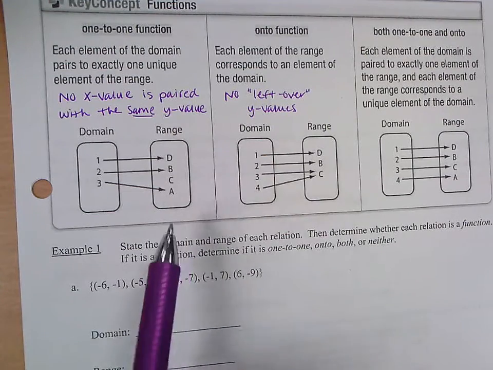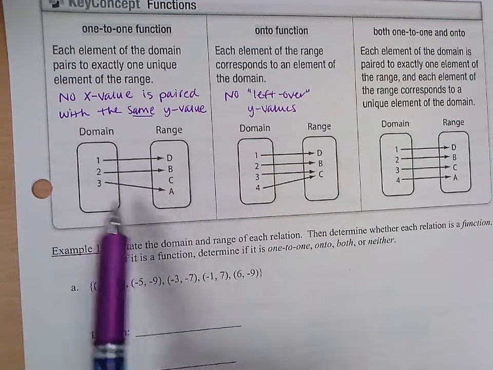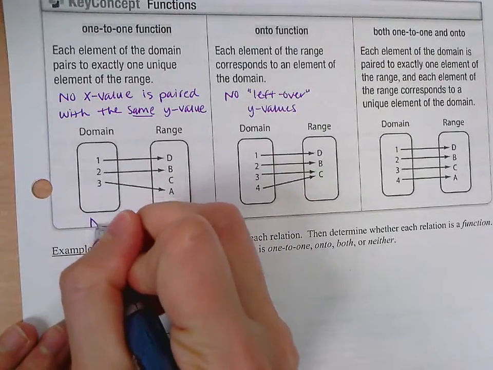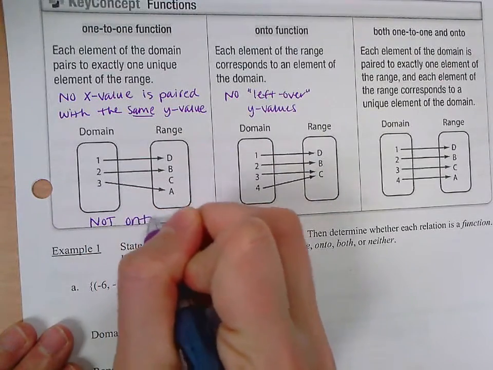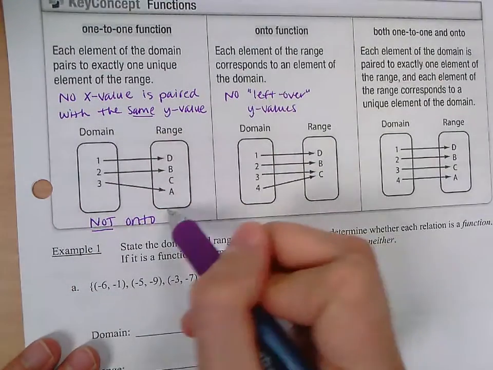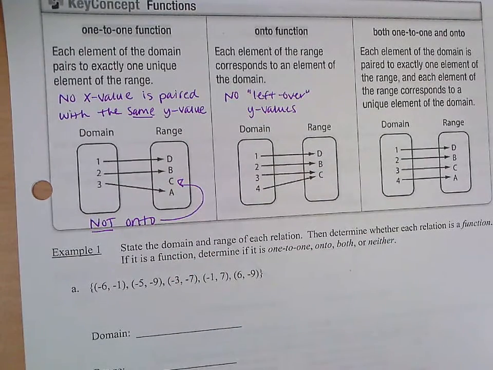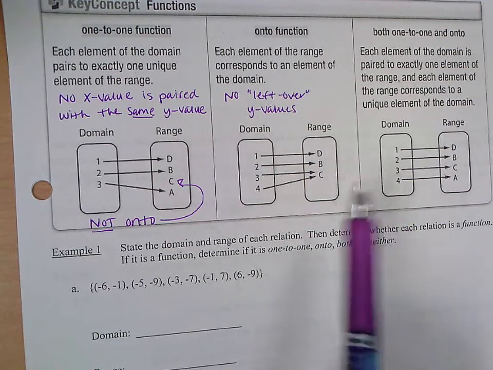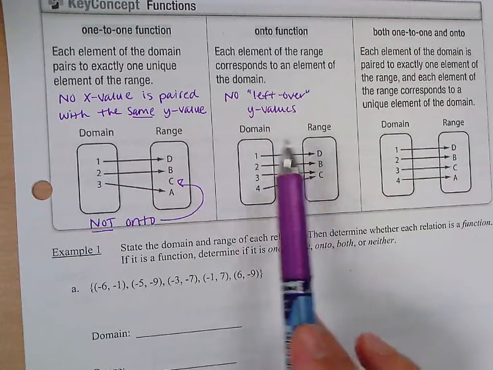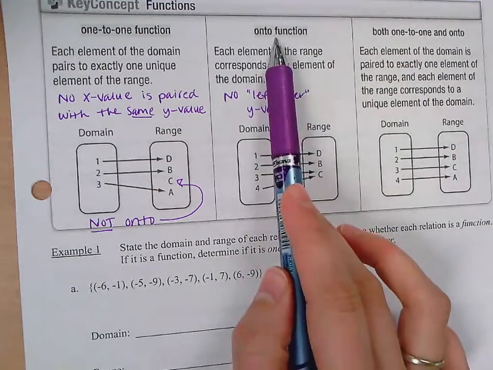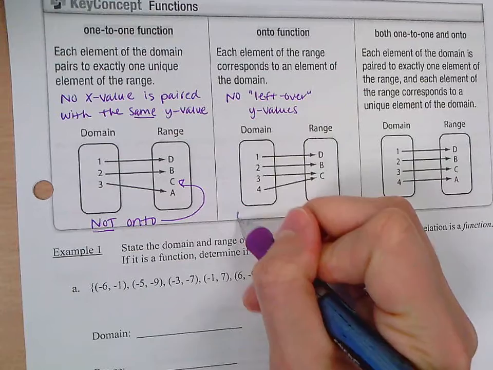And I do want to point out also, so I already said this one here, this one is not onto. Okay, and it's not onto because there's that element in the range, that C, that isn't paired with anything. So that's what something that isn't onto looks like. Then if I look at this mapping diagram, this one is onto, but this one is not one-to-one.